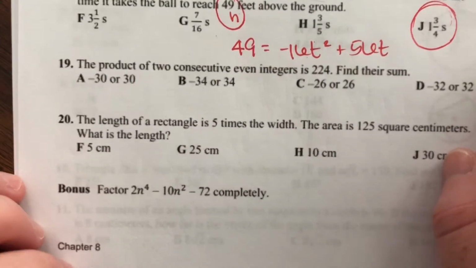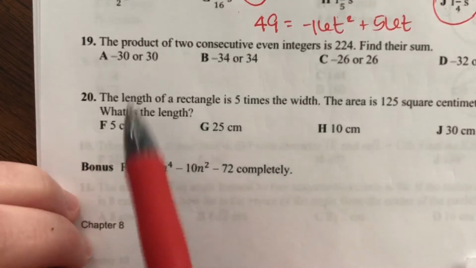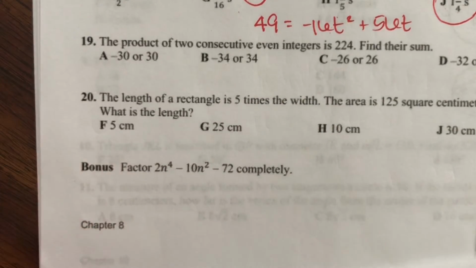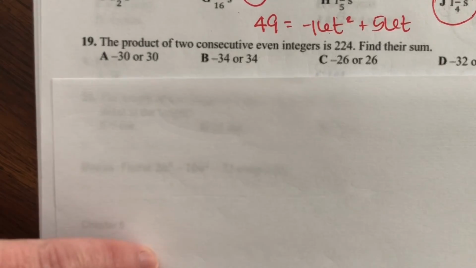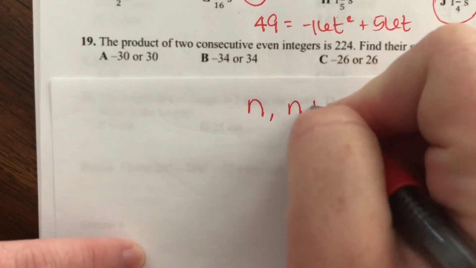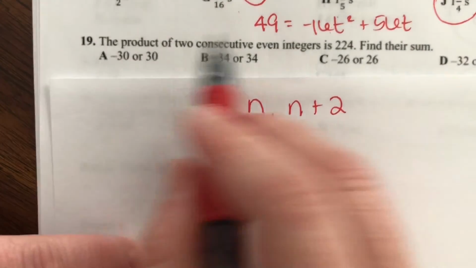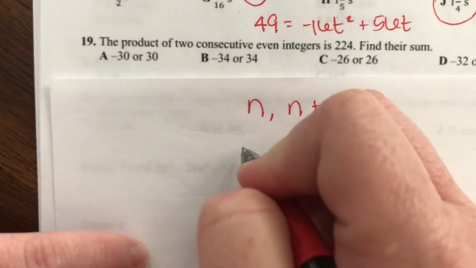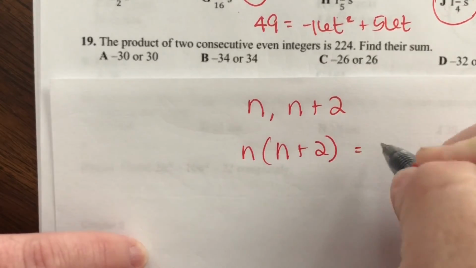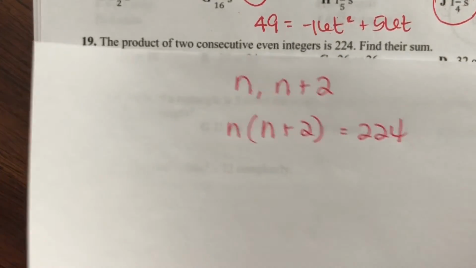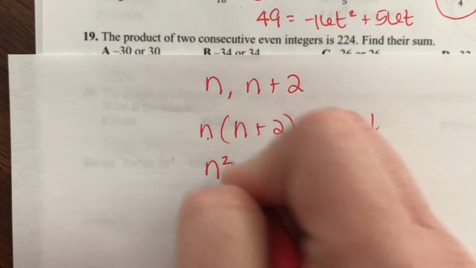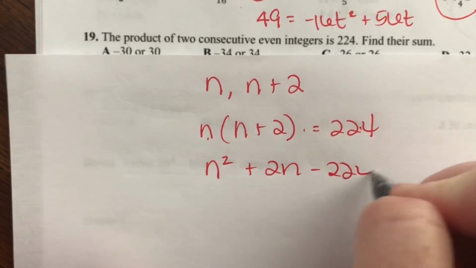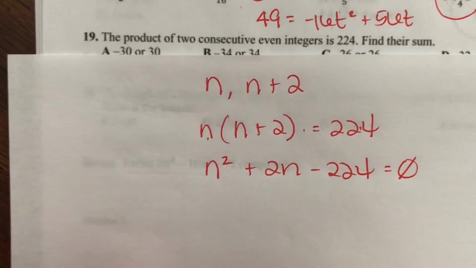All right, two more and then the bonus. Number 19. The product of two consecutive even integers is 224. Find their sum. So consecutive even integers would be n and n plus 2, right? So the product of these two numbers is 224. We want to find the two numbers' sum. So when I multiply n times n plus 2, I get 224. Okay, so when I distribute this n, I'm going to get n squared plus 2n, and then if I subtract 224, equals 0, now I've got a trinomial that I can factor.